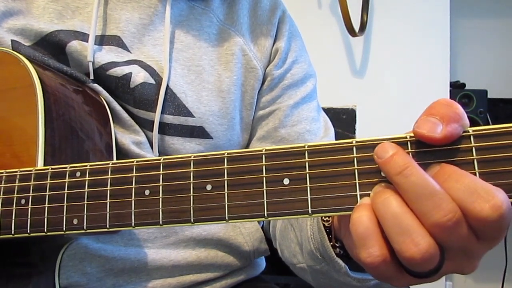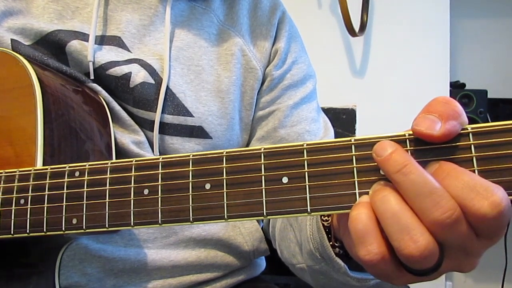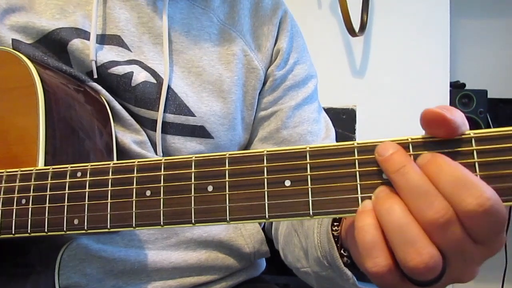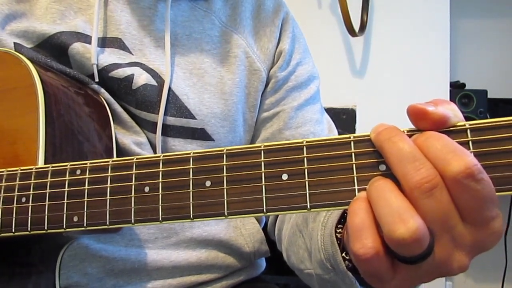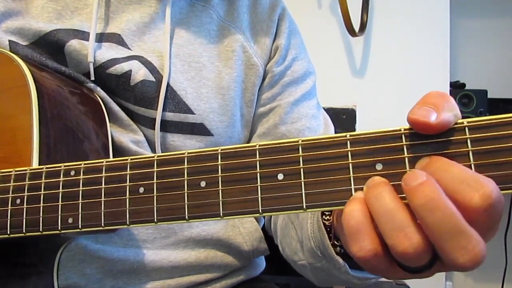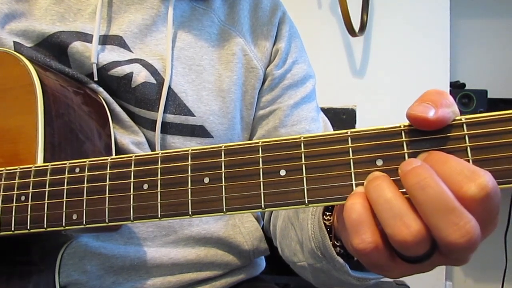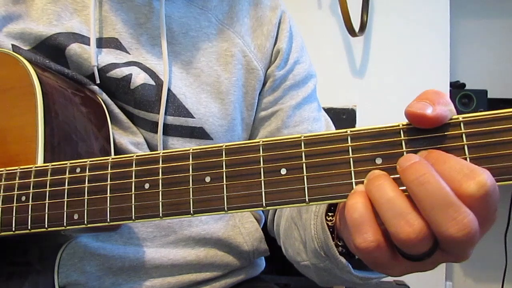Then I'm going to play down, up, down, down, down, up. So I'll try and play that really slowly. So down, down, down, down as I move, up, down, up, down, down, down, up. And again, really that final up, I'd be moving chord again.